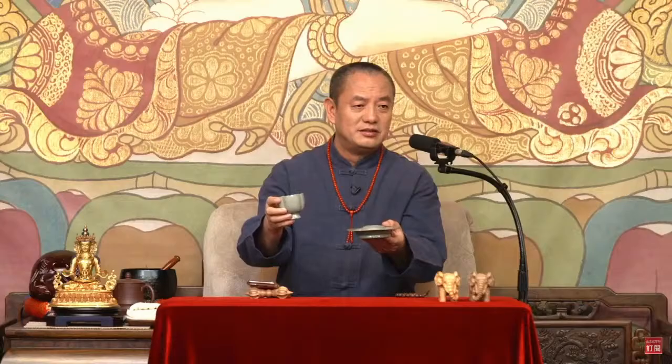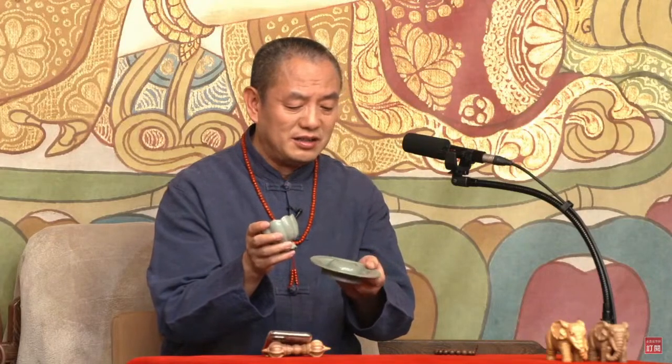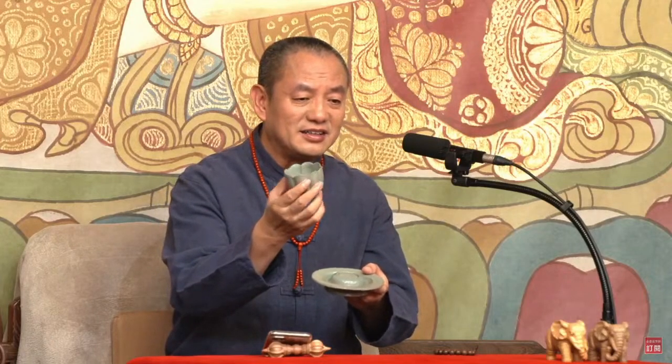This is one of my collections. I found it in Korea. In Korea or in China, the ancient people, this is really similar to the porcelain in Song Dynasty. Look at this cup.